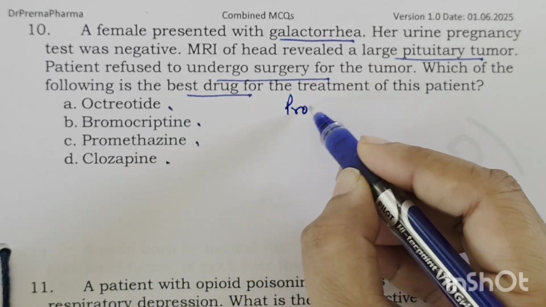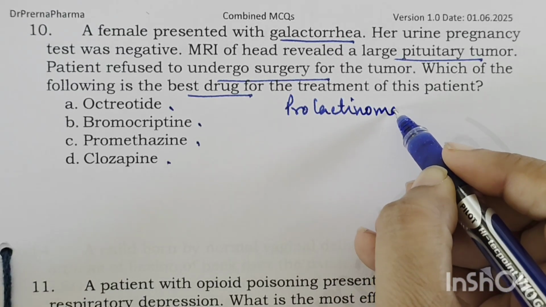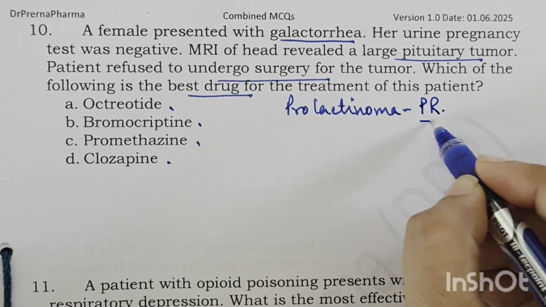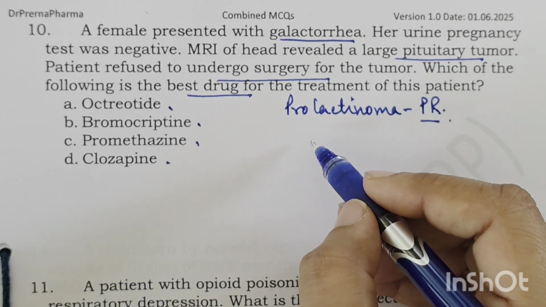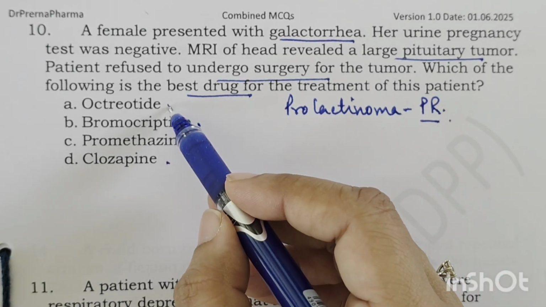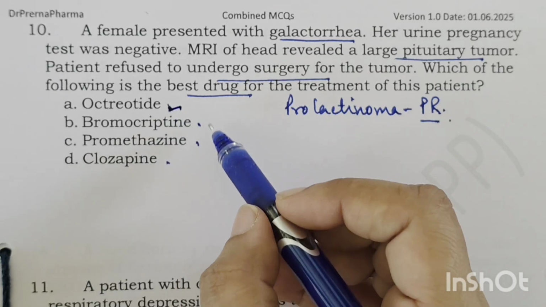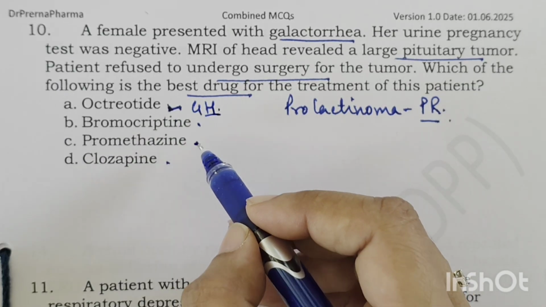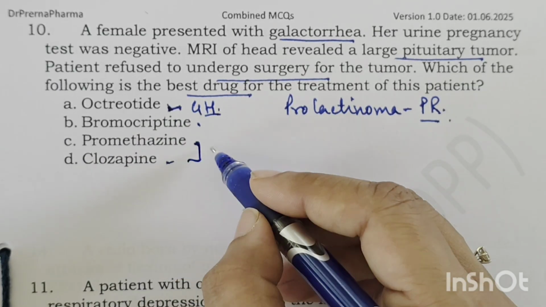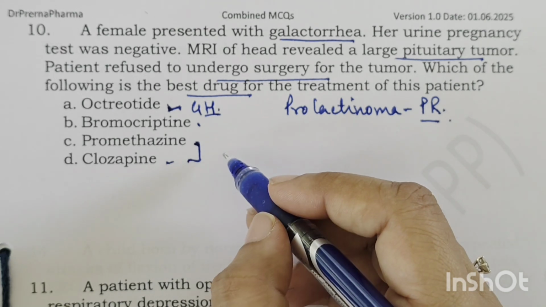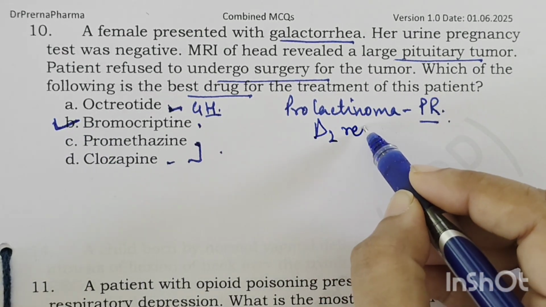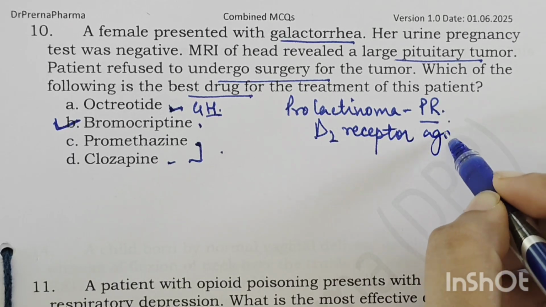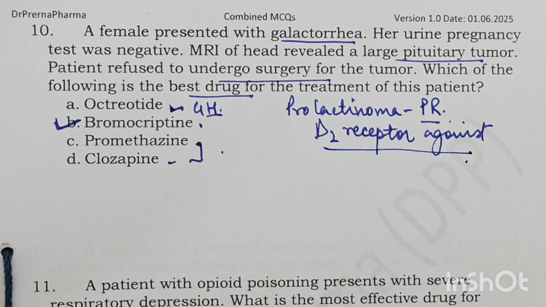For prolactinomas, which are basically secreting a lot of prolactin, what is the drug that we need to give? We need to give a drug which will reduce the prolactin by acting like dopamine. Octreotide is a somatostatin analog, more suitable for growth hormone. Promethazine and clozapine are basically antipsychotics, used when there is an excess of dopamine. So the best option here is bromocriptine. Bromocriptine is a D2 receptor agonist, and it is given to patients having prolactinoma.